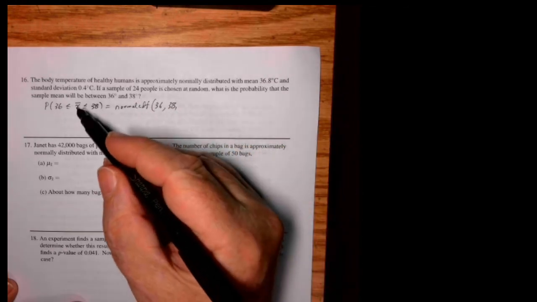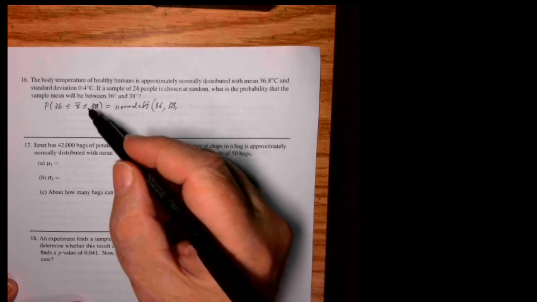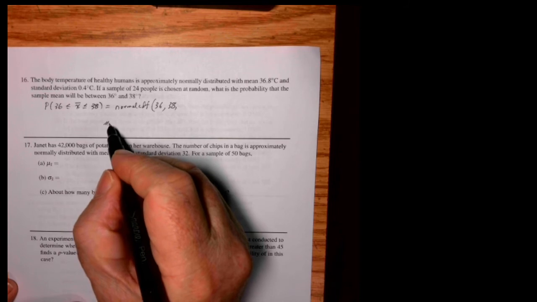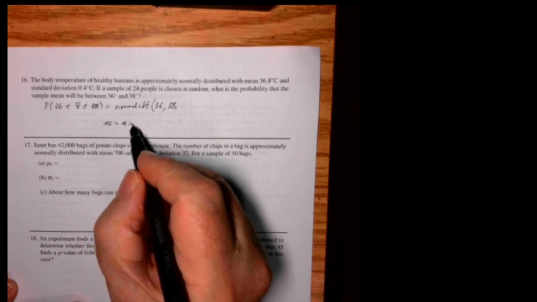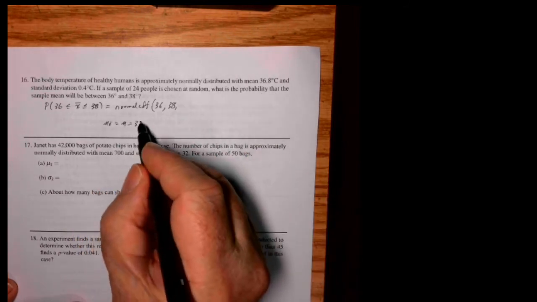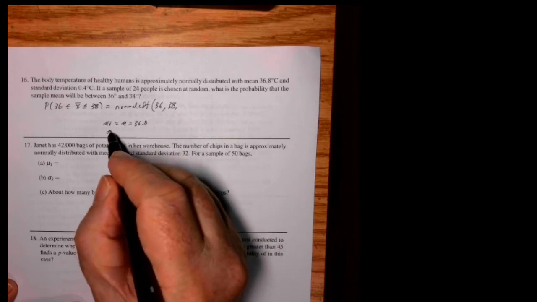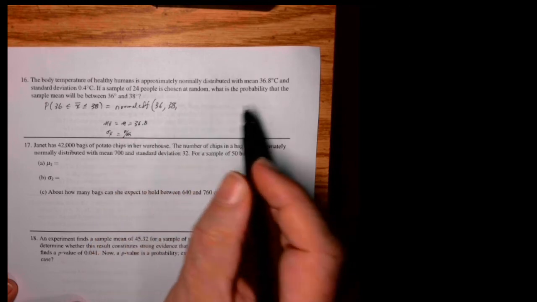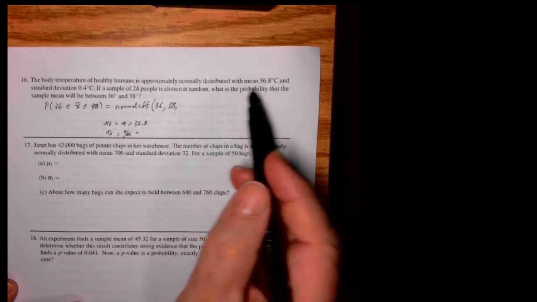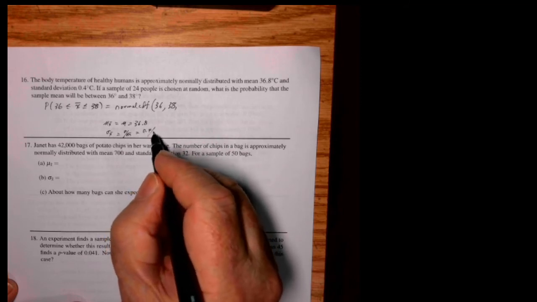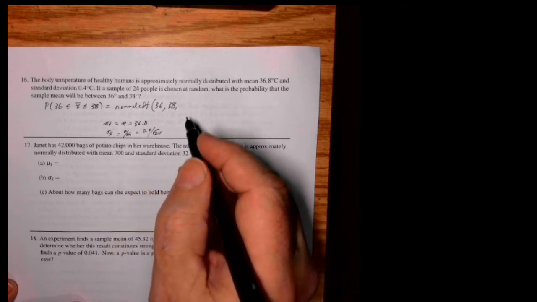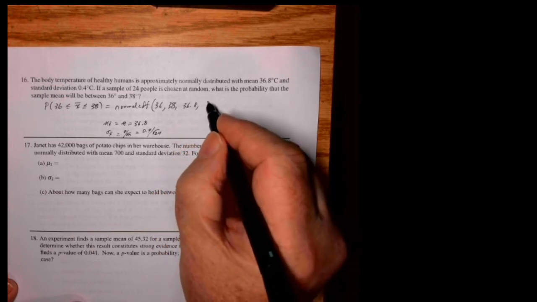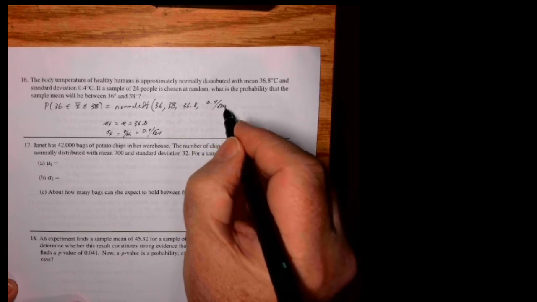We're looking for probabilities about x bar, so we need to be thinking about the mean and standard deviation of the x bar curve. So mu x bar is just going to be mu, and that's 36.8. Sigma x bar is going to be sigma over the square root of n, and so that is 0.4 over the square root of 24. So that's what goes in here. Mu is 36.8, and this is 0.4 over the square root of 24.